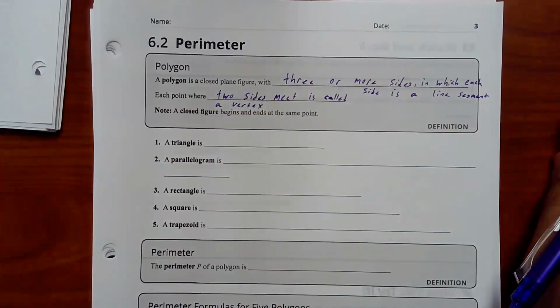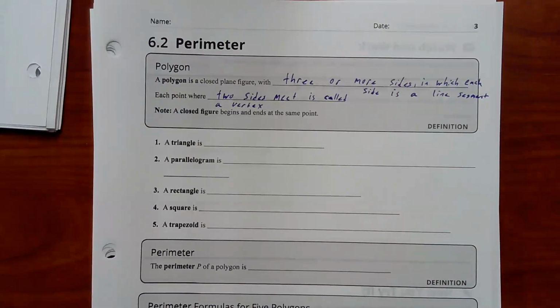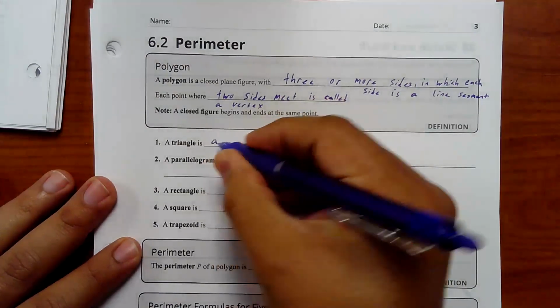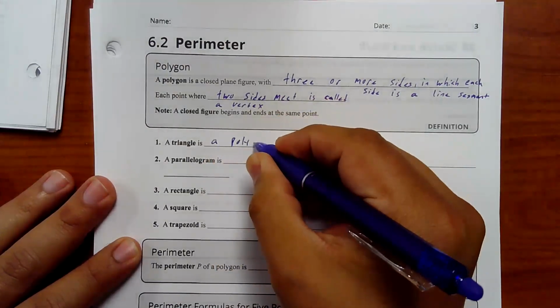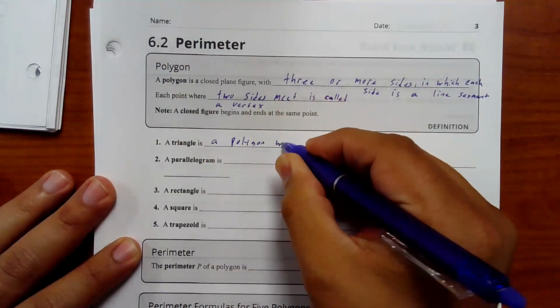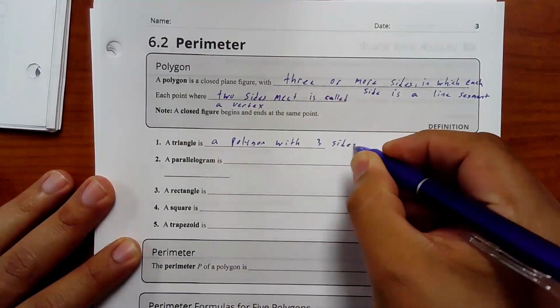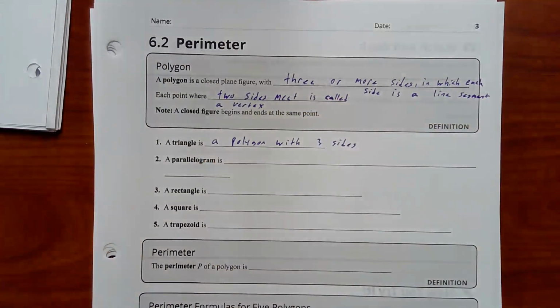So knowing what a polygon is, what is a triangle? Is a triangle a polygon? Yeah, it is. So a triangle would just be a polygon with 3 sides. Nothing crazy, right? Okay. You know what a parallelogram is?